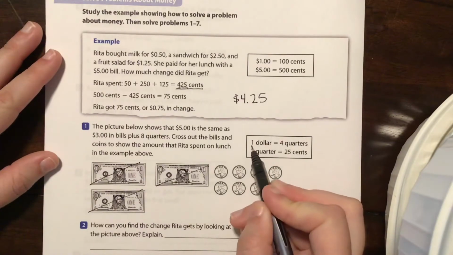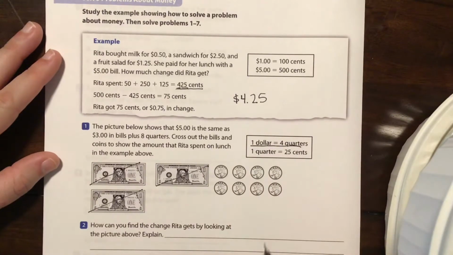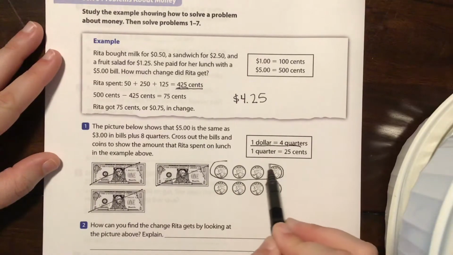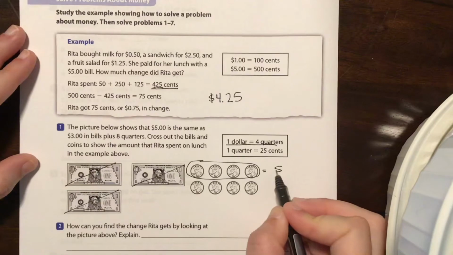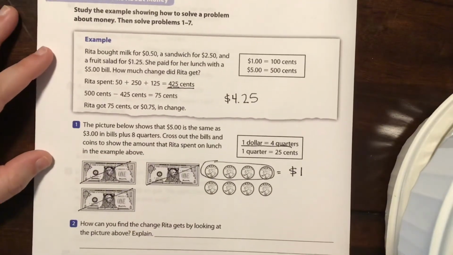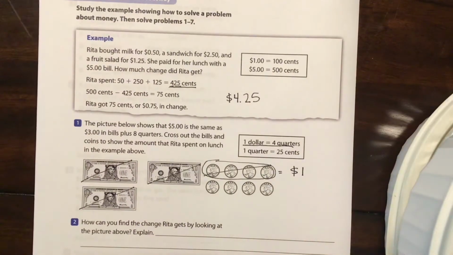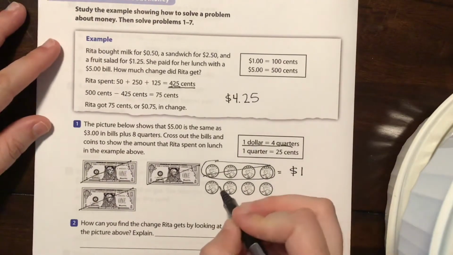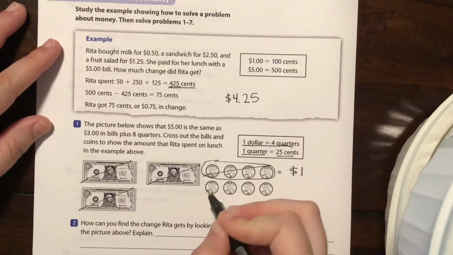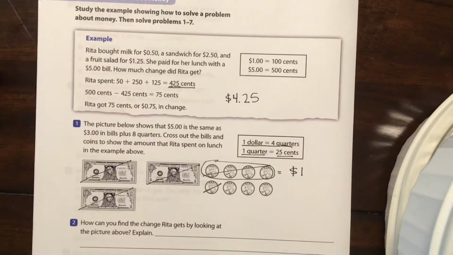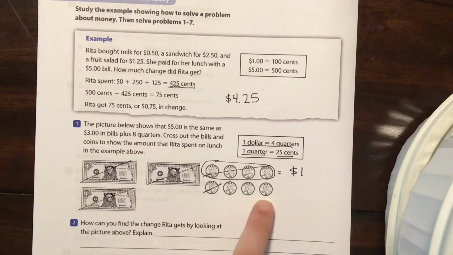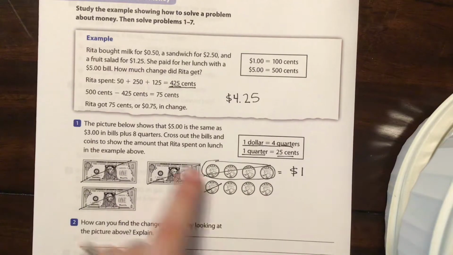This tells us that $1 is equal to 4 quarters. So if we take 4 of these quarters, that is equal to $1, and that would be our 4th dollar. So $1, $2, $3, and that makes $4. But that's not all of what she spent. She also spent 25 more cents. So 1 quarter is 25 cents, which means 1 quarter would also need to be marked out. And then the leftover part not marked out is these 3 quarters, which would equal 25, 50, and 75 cents, which was the change that she received.